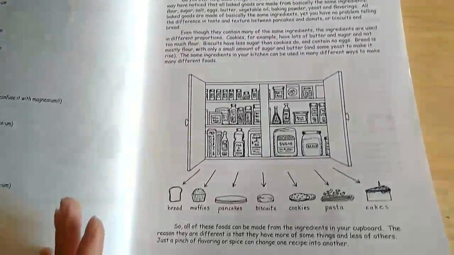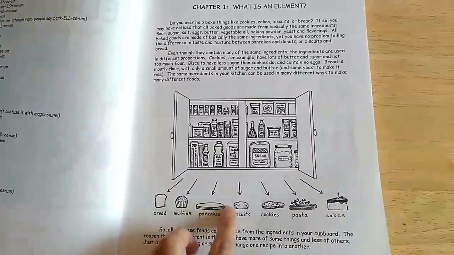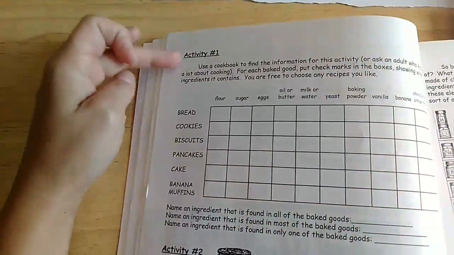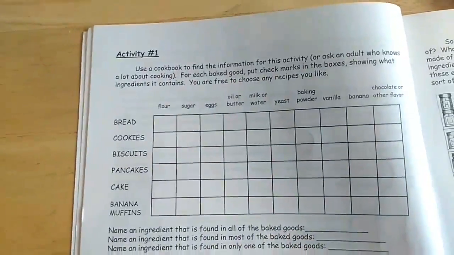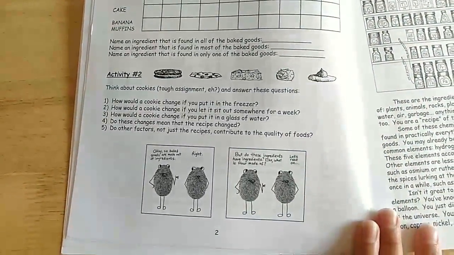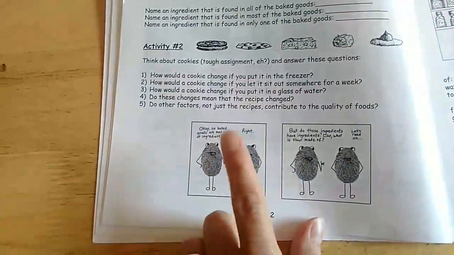What is an element? And on this page here, it just kind of shows the kids that everything that we see and the foods that we eat are all made up of elements. And then it just has an activity. So each chapter has different activities to do. You do not have to do each of them. You just pick and choose which one you want to do, or you can do all of them. It's just whatever you want.